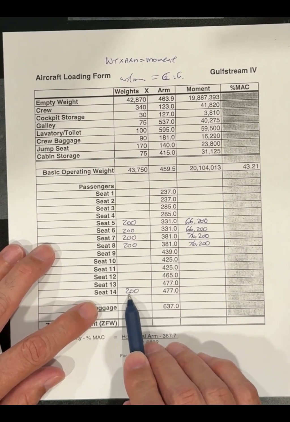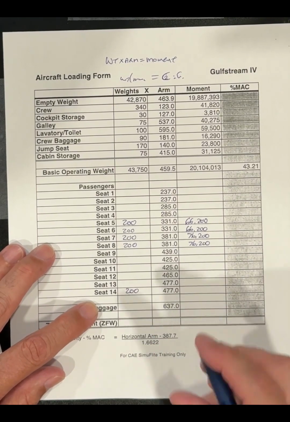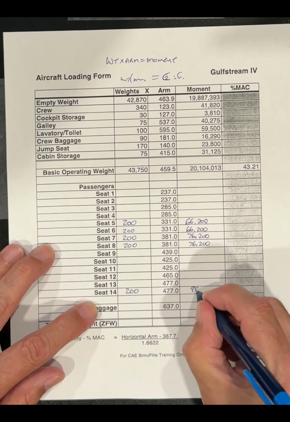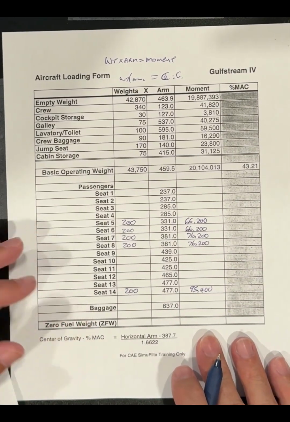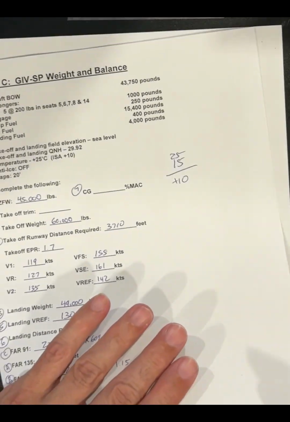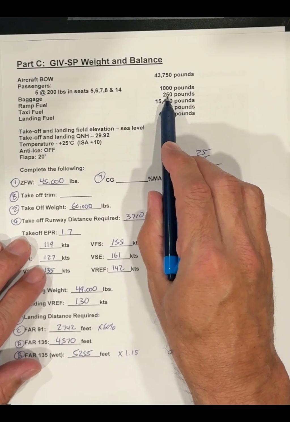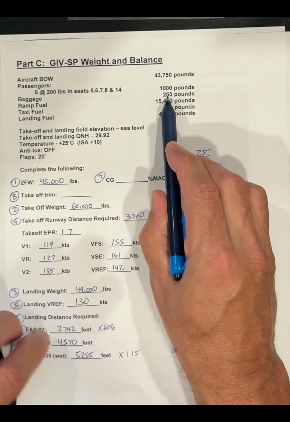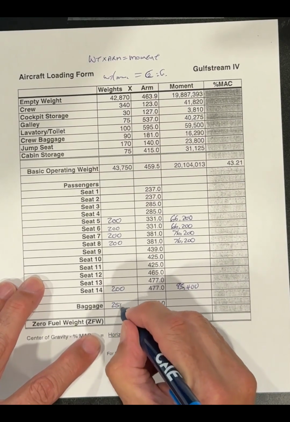Person all the way in the back, 200 pounds, with an arm of 477, gives us a moment of 95,400 pounds. And then we have bags. How much did we say was the bags? If we bring this back, we've got 250 pounds worth of baggage, correct? So 250 pounds worth of baggage, we will put here, 250 pounds of bags.